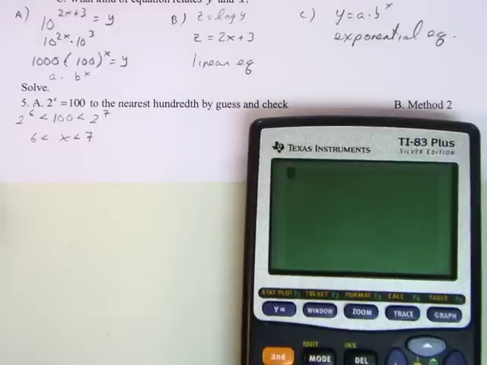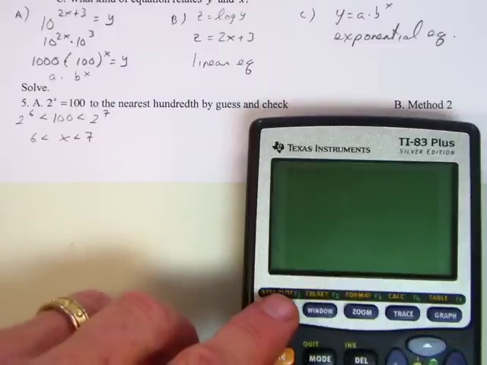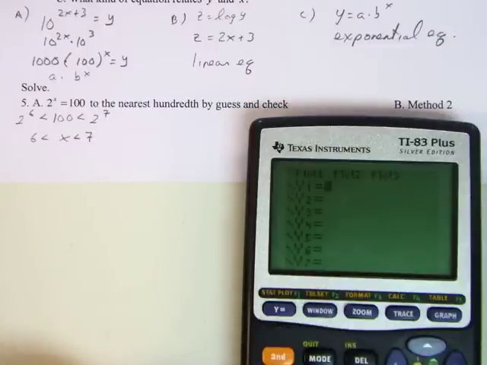So when we start this, let's go over here and type in 2 to the x power in the y equals. Now let's go to our table, and I can delete anything I have there.